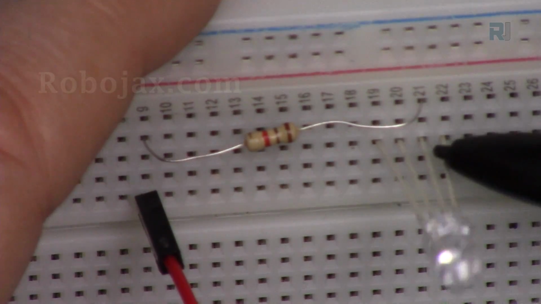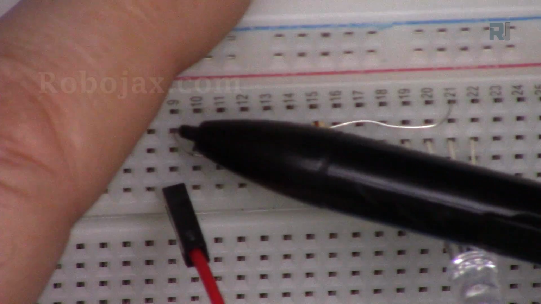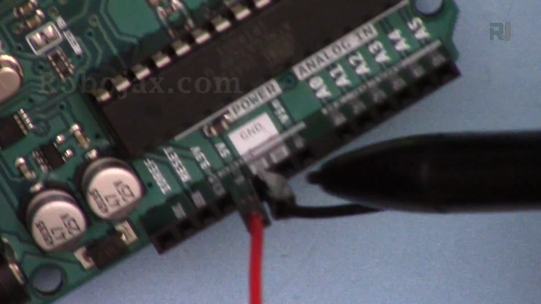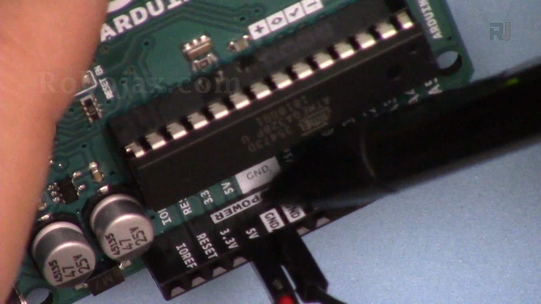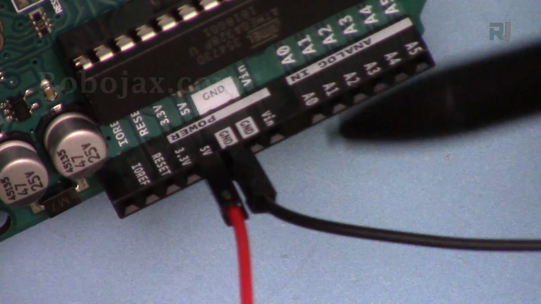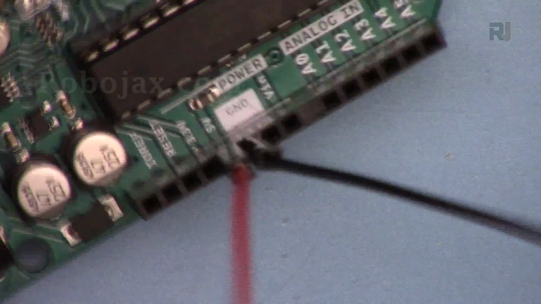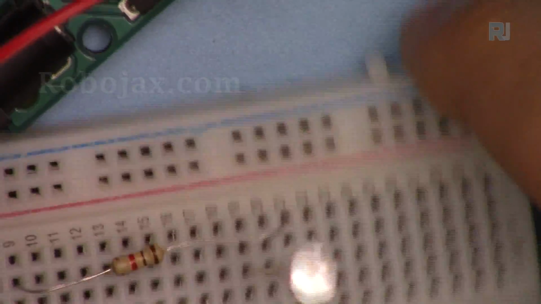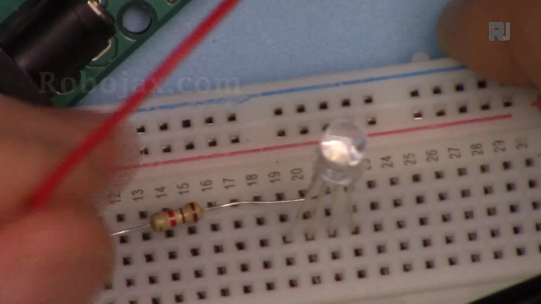Now, because this is common, I will use this as the common, and I have connected 2 wires to my Arduino, one to 5 volts and the other to the ground, and I put red for 5 volts. Let's connect it here and see how this turns on. That is the reflection of my light.